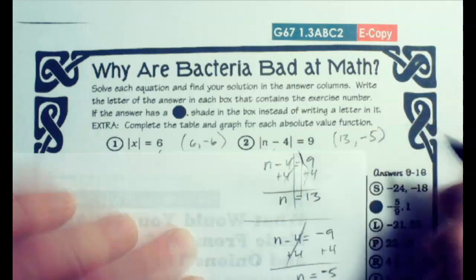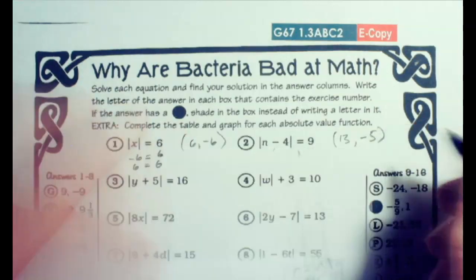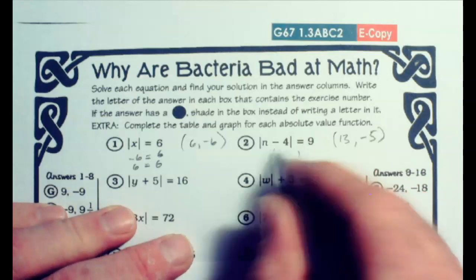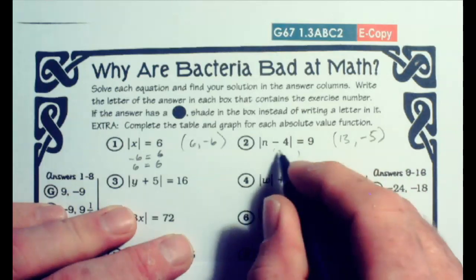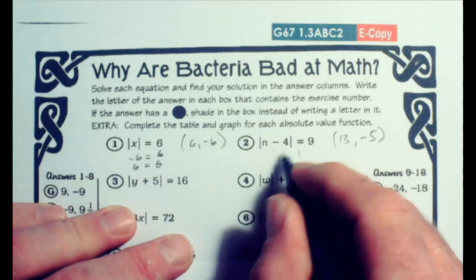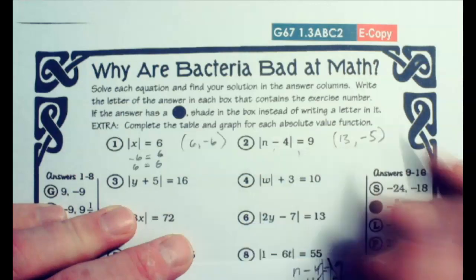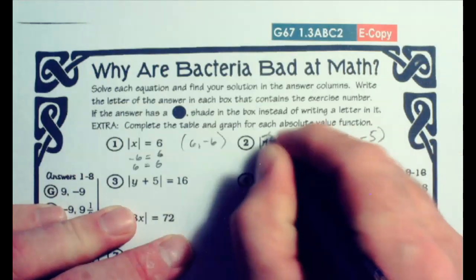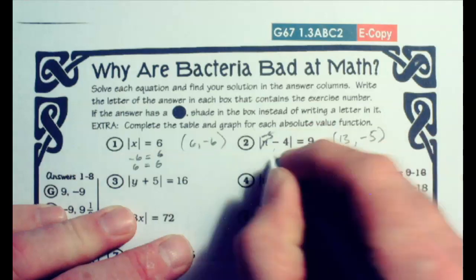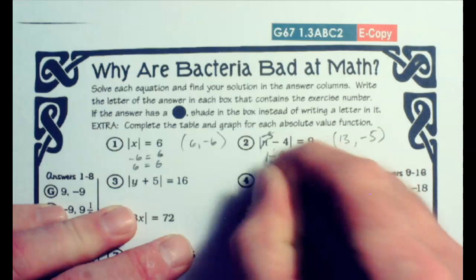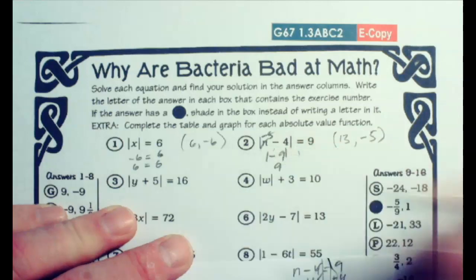And the thing is, you can always check your answers. So 13 minus 4 is 9, because the absolute value of 13 minus 4 is 9, and that's a positive number. And the absolute value of a positive number is just a positive number, so this becomes 9. We'll put in the negative in there. You have negative 5 minus 4, so you have a negative 9 inside the absolute value bars. When we remove the bars, you still have a positive 9. So you have two answers there.